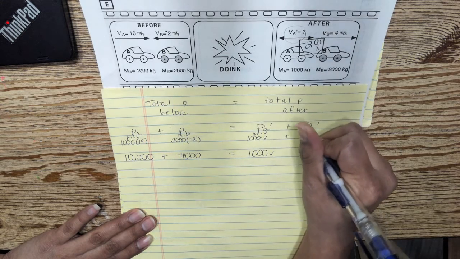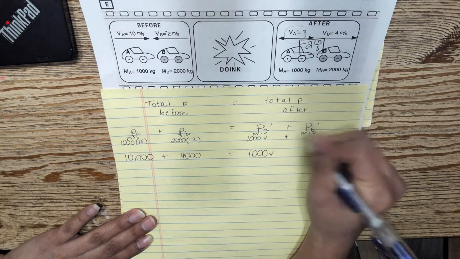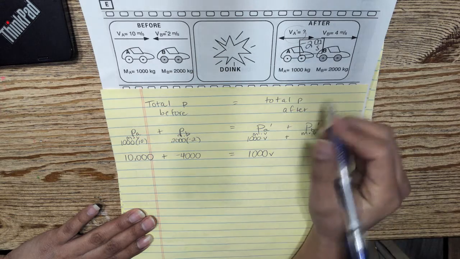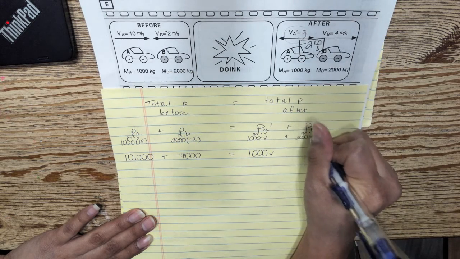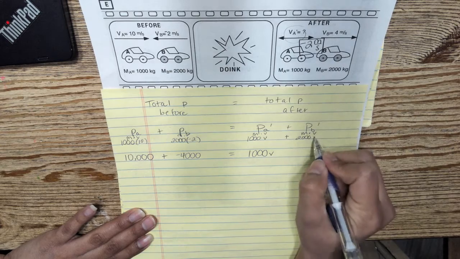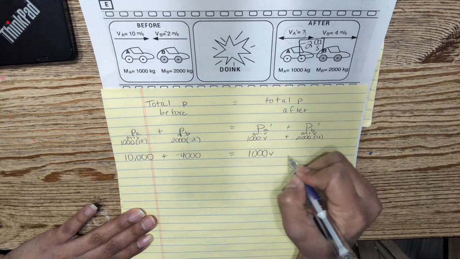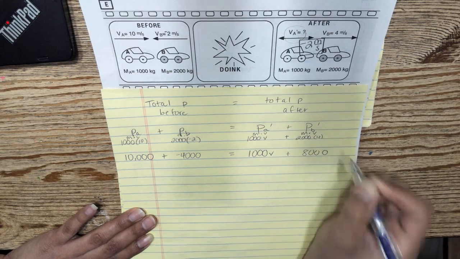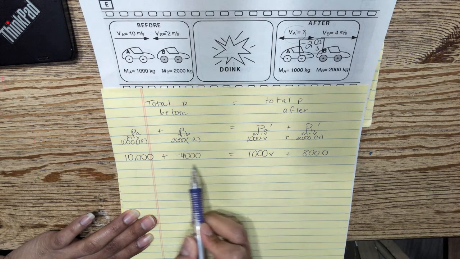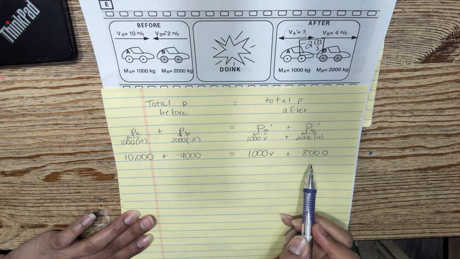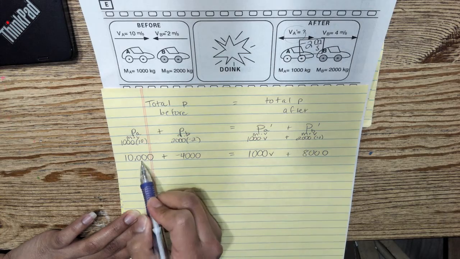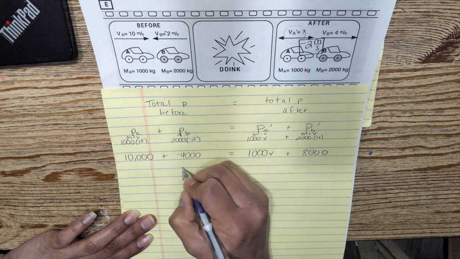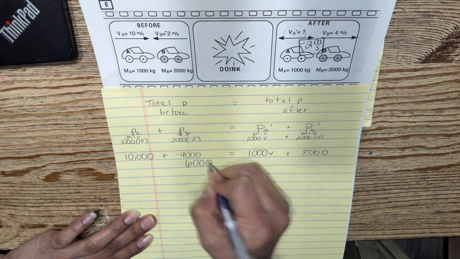Now that's going to be plus the momentum of car B after the collision, which is its mass times its new velocity, which is 4. 2,000 times 4 is 8,000. And so what you have here is just a math equation, algebra, to solve through. 10,000 plus -4,000 is 6,000.